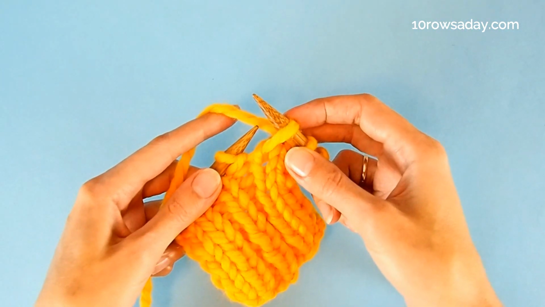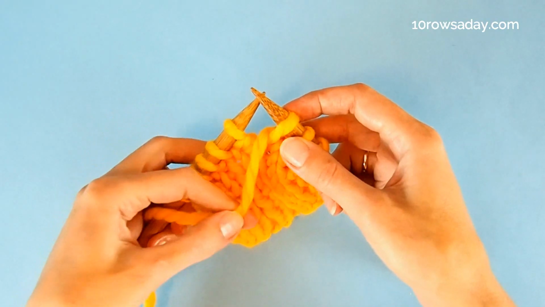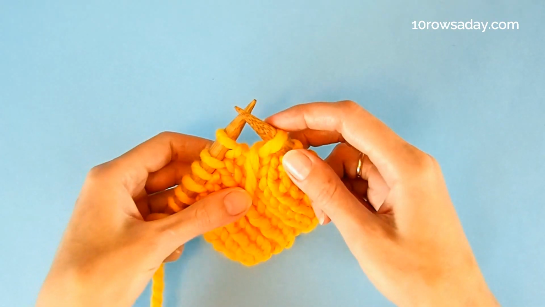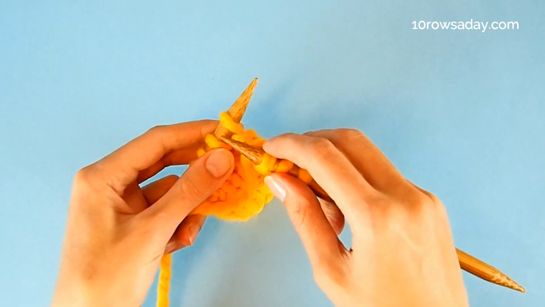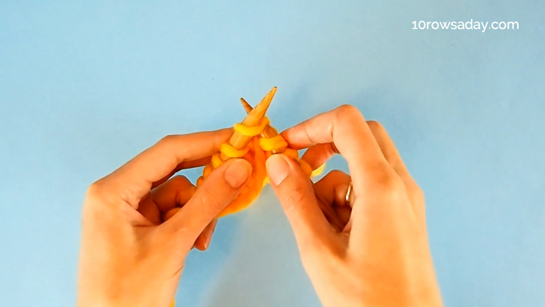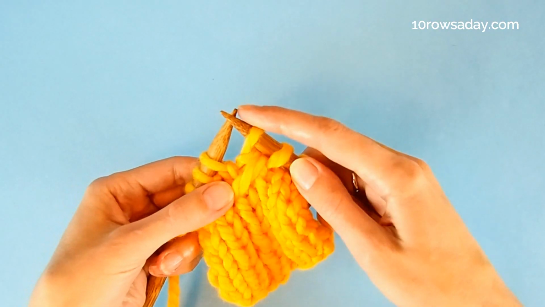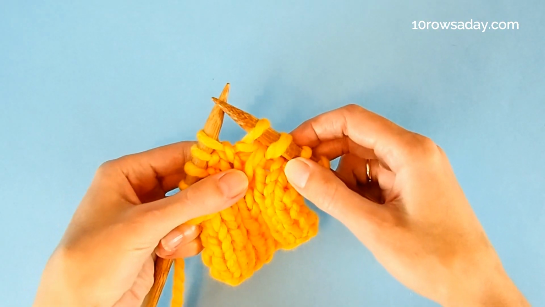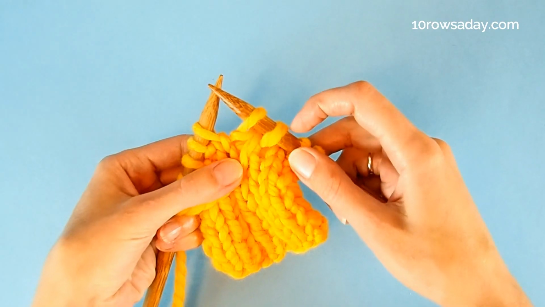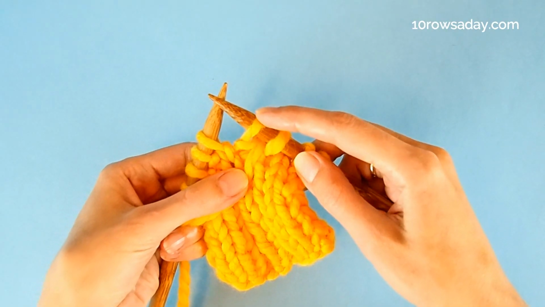When we need to do that, we bring the yarn to the front first, and then we insert the tip of the right needle into the stitch from left to right, like this. Ease the left needle out, leaving the stitch on the right needle. As you see, this process is the same no matter whether the stitch is a knit or a purl.